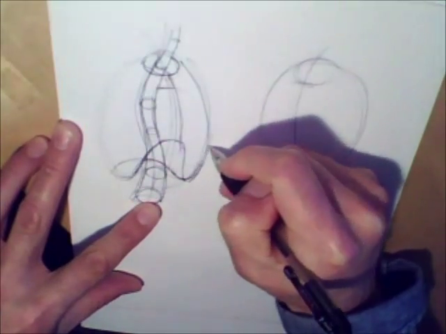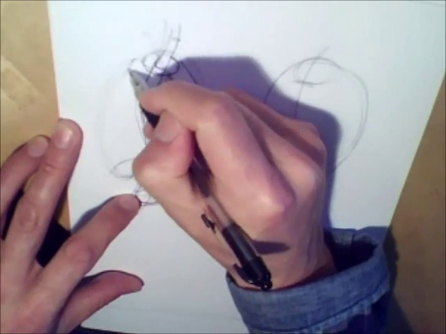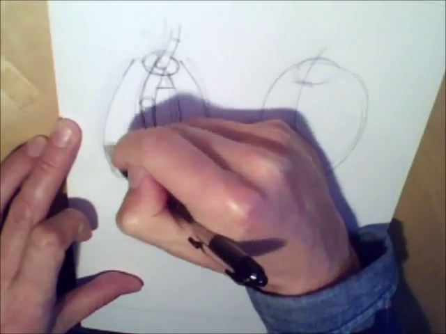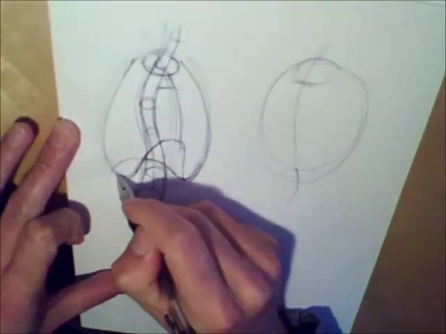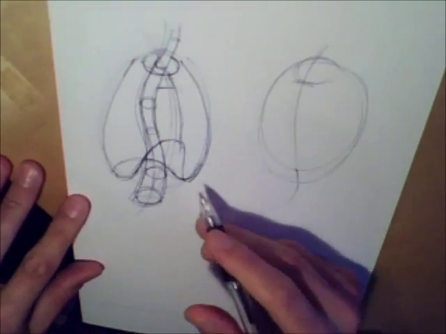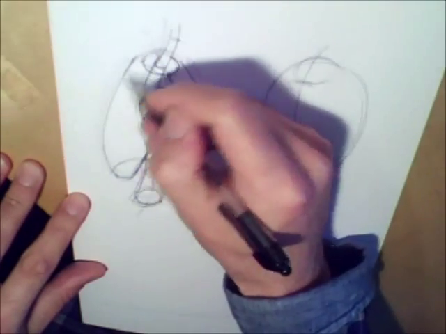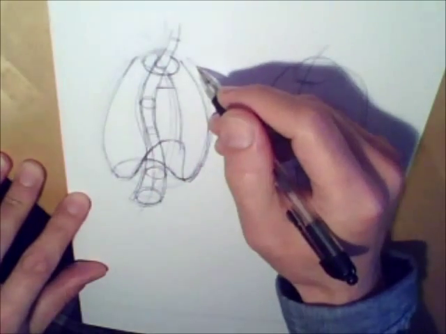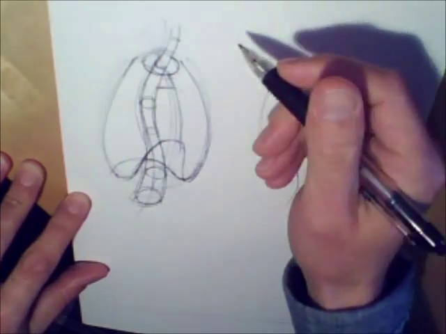Okay, and really a lot of it now is just defining the lines. Okay, so that's basically our kind of torso area. The rest is building on top of that.